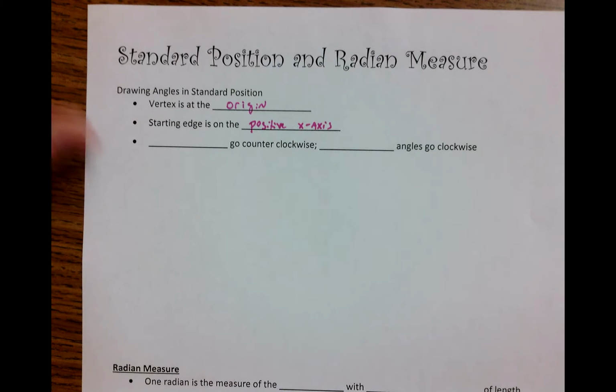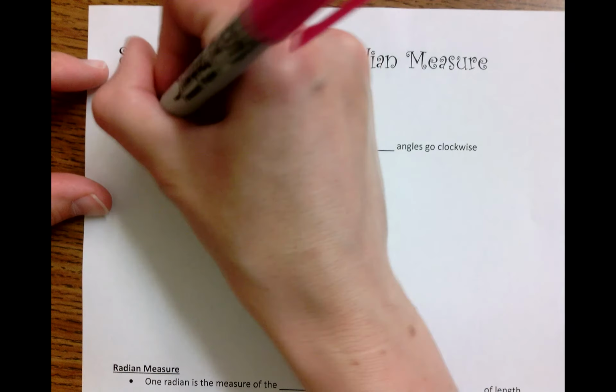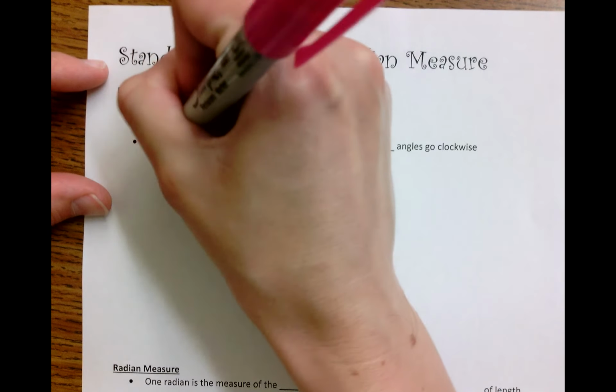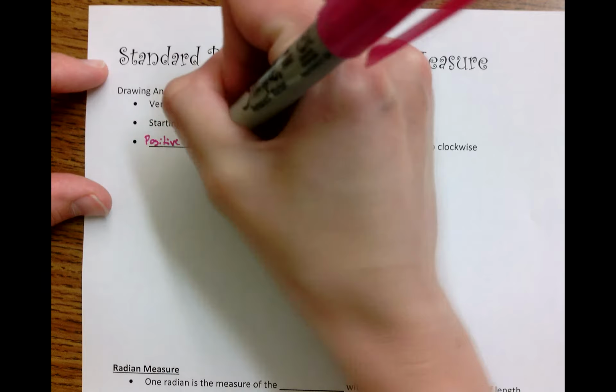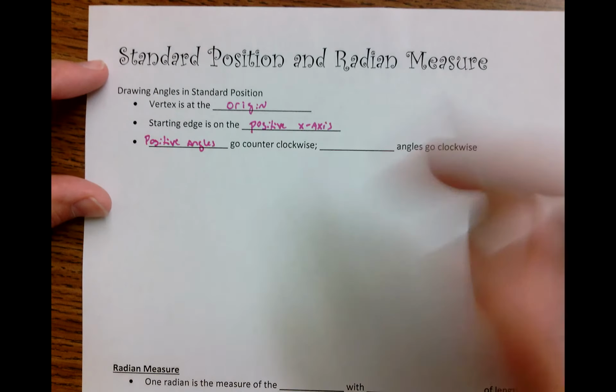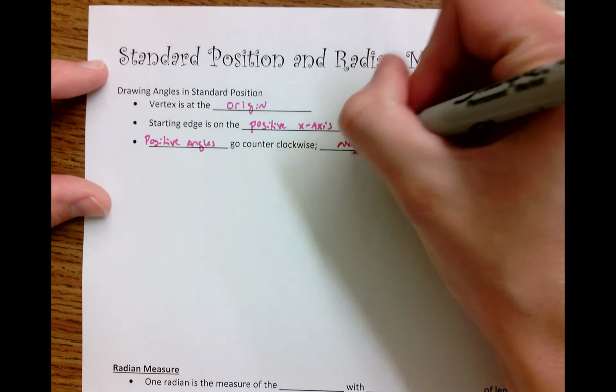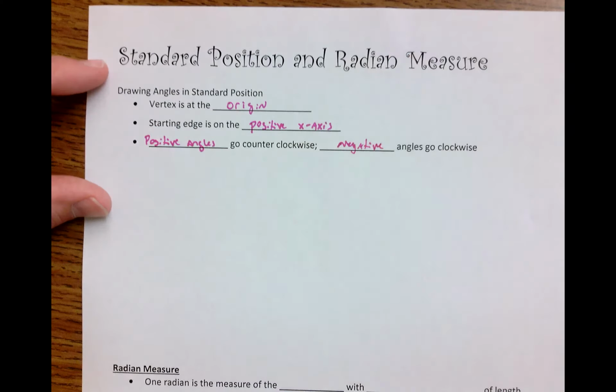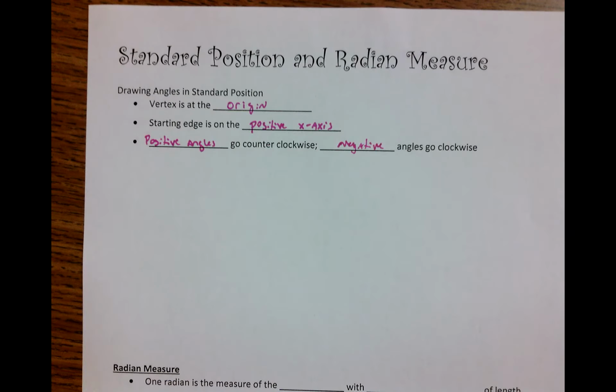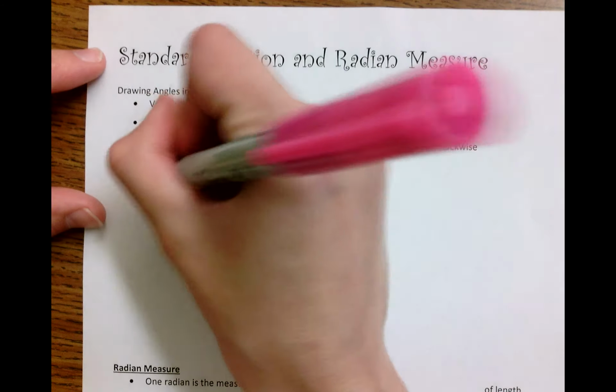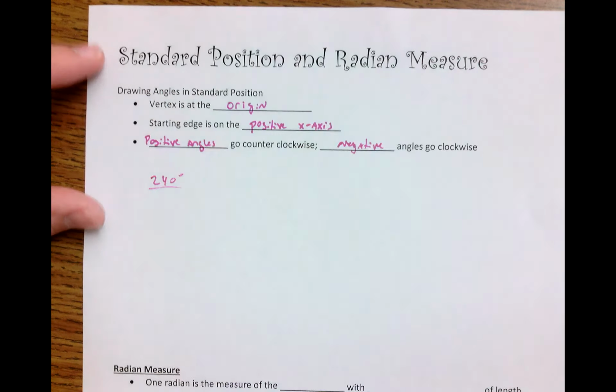All right, and then this next part is a little bit counterintuitive. So you would assume that a positive angle would move clockwise and a negative angle would move counterclockwise. It's actually backwards. Okay, so positive angles go counterclockwise, and then negative angles are going to go clockwise. Okay, so let's start out with a 240-degree angle, and I'll show you what I mean.